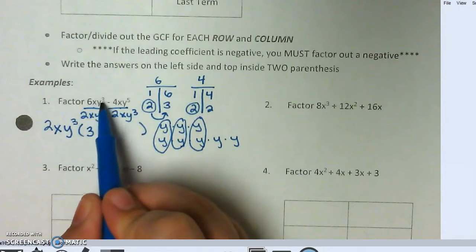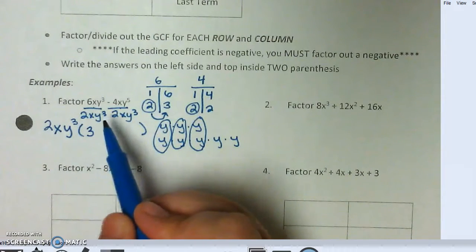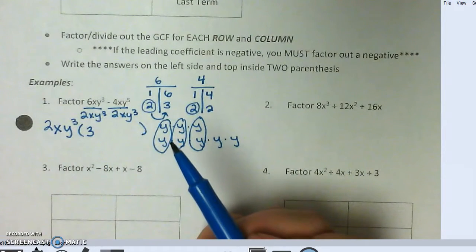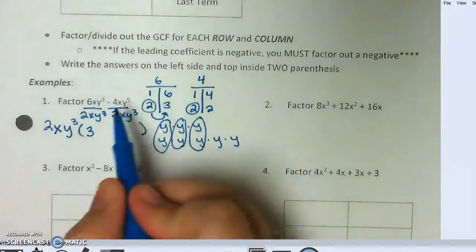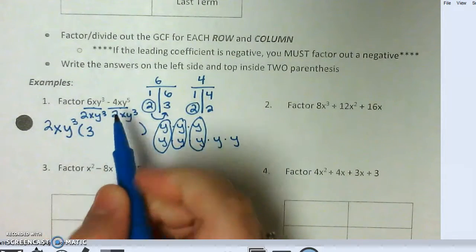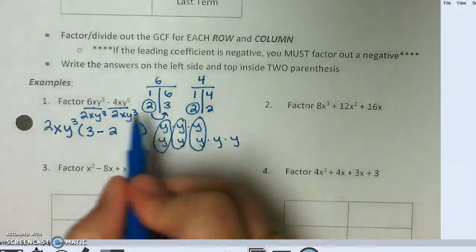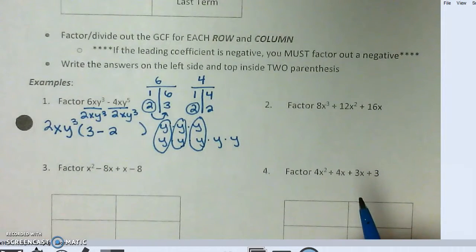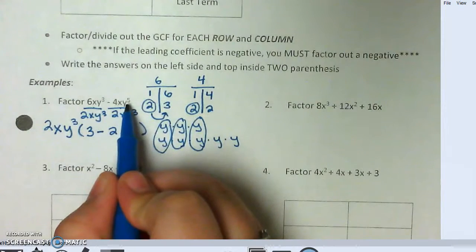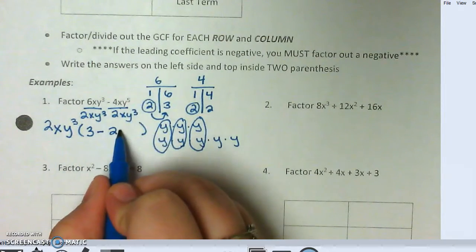Now we have 3 y's, and we're taking out 3 y's, so we don't have any y's left either. Now we move on to the next one. We have negative 4 divided by 2 is negative 2. We had an x, we took out 1, so we don't have any x's left over. Now the y's, we had 5 y's, we're taking out 3, so we're left with 2.